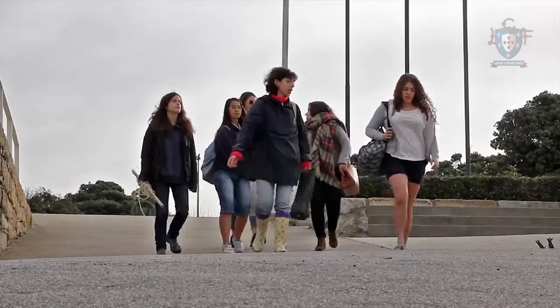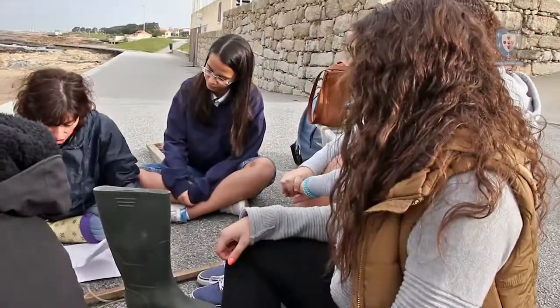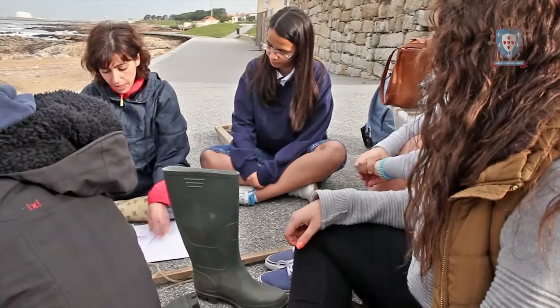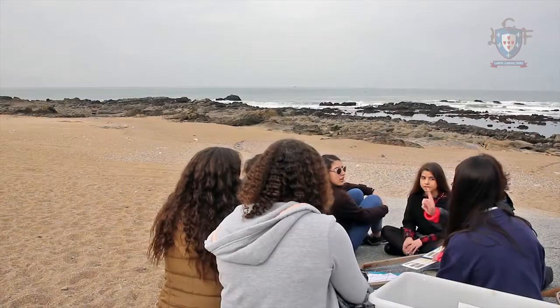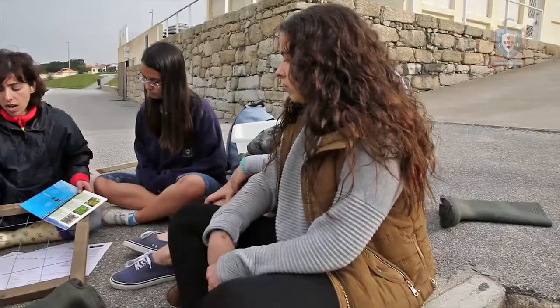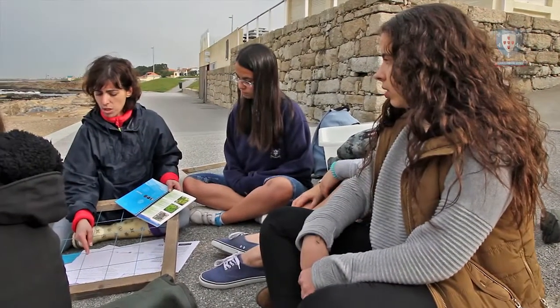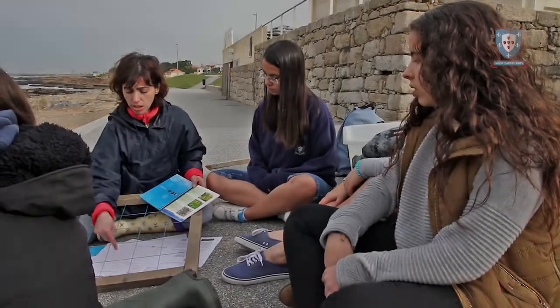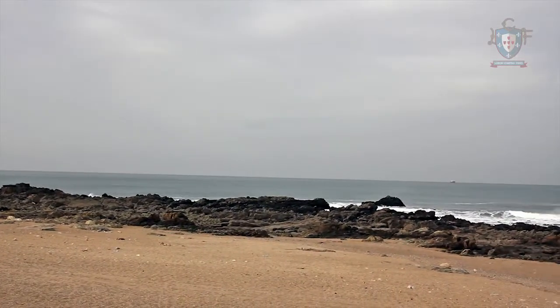Our task within the Moby Dick project is to investigate the marine biodiversity of rocky shores throughout time. We need to make inventories of the species present at least 2 times a year, once during summer and once during winter, during periods of low tide, in order to register the presence of all the organisms present. In Oporto, the tide shouldn't be higher than 0.6 meters.